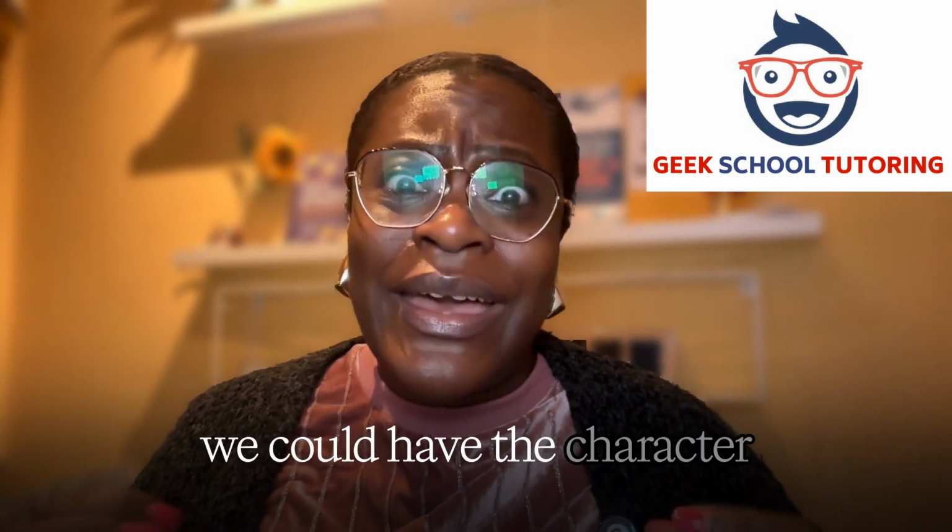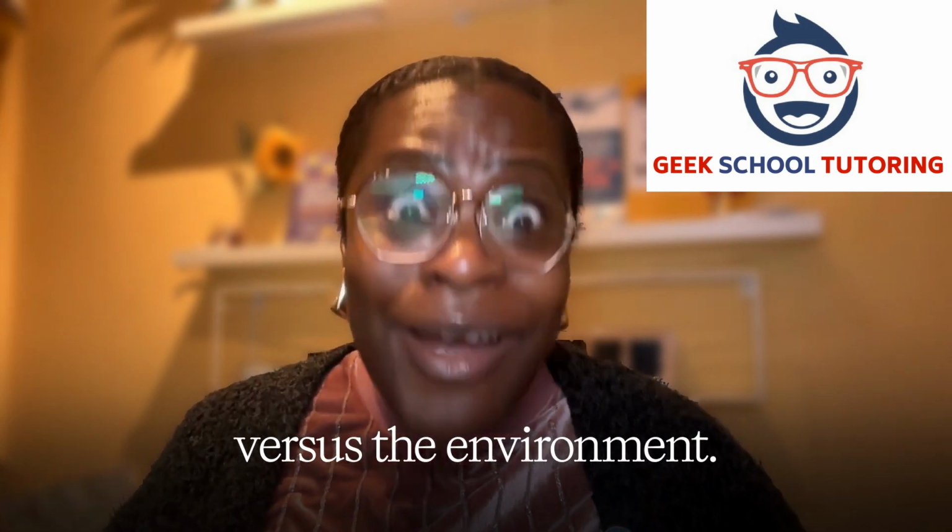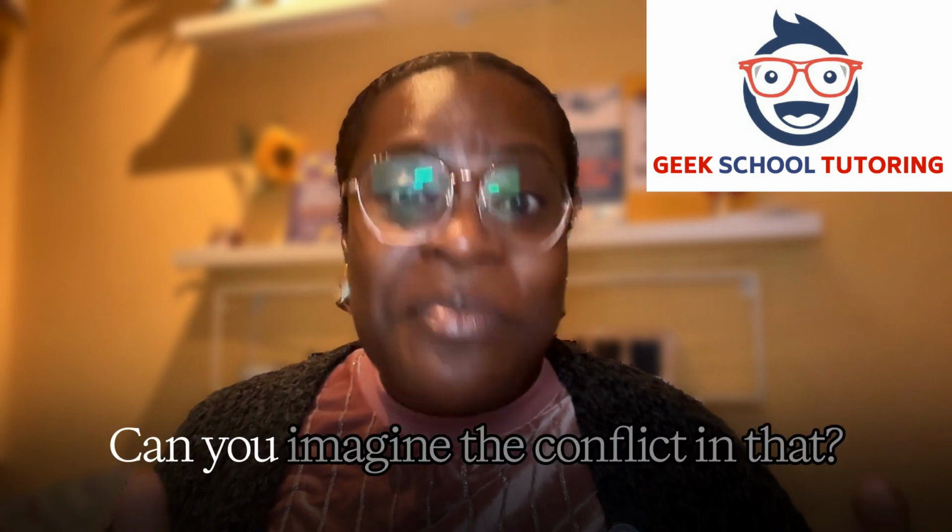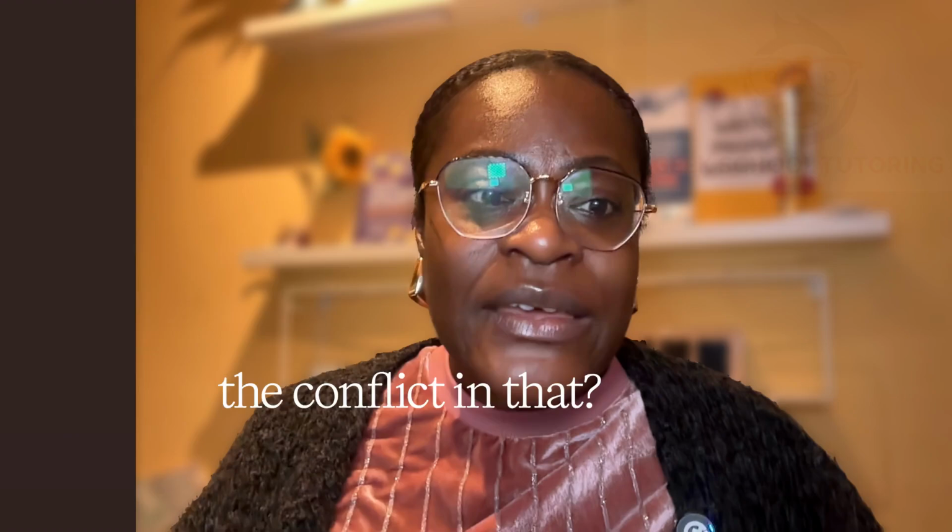Then we could have the character versus the environment. Oh my goodness, can you imagine the conflict in that? So what happens there is the character is basically struggling against their surroundings. Something like a storm, a dangerous forest, a castle that's falling down, dilapidated or whatever, that kind of scenario.